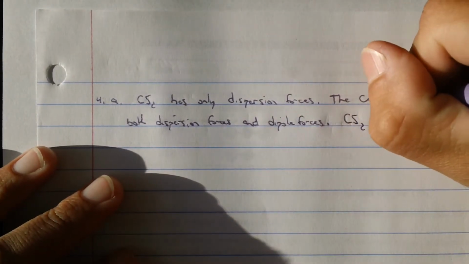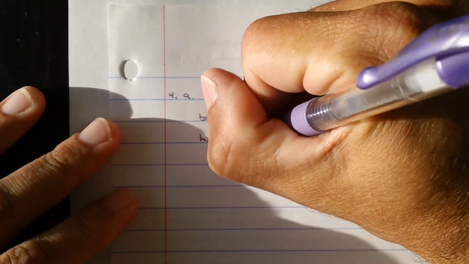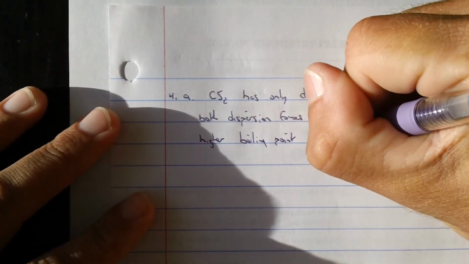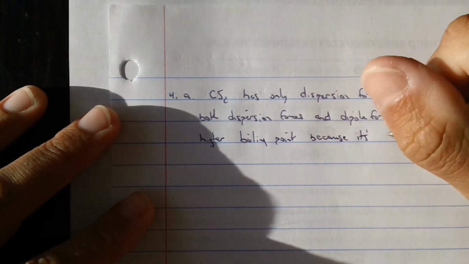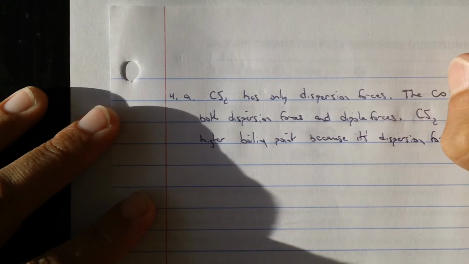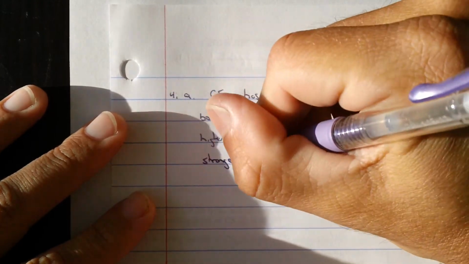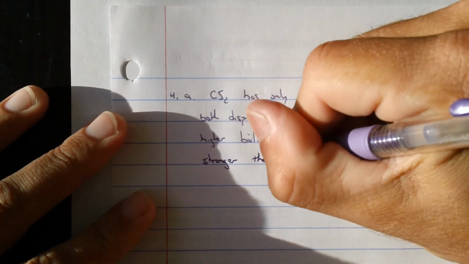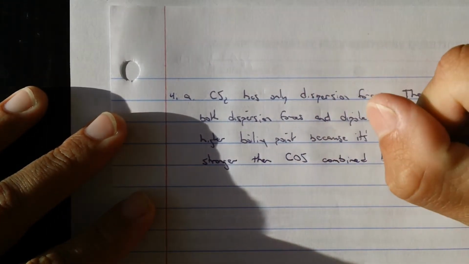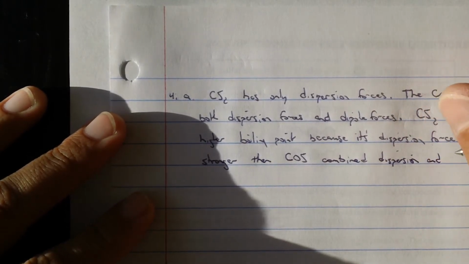CS2 has a higher boiling point because its dispersion forces are stronger than COS's combined dispersion and dipole forces.